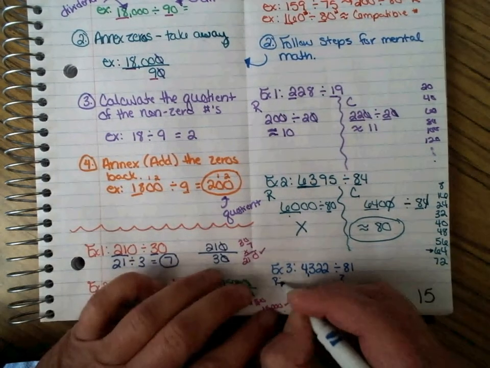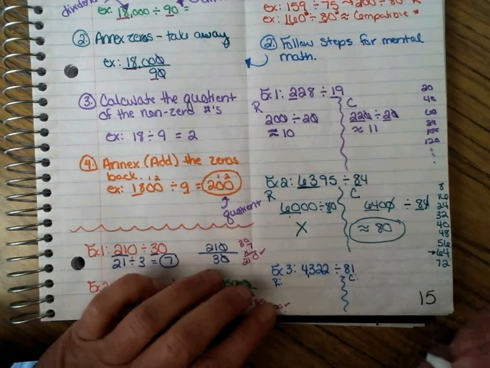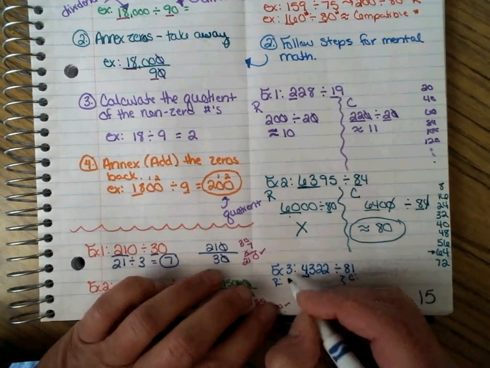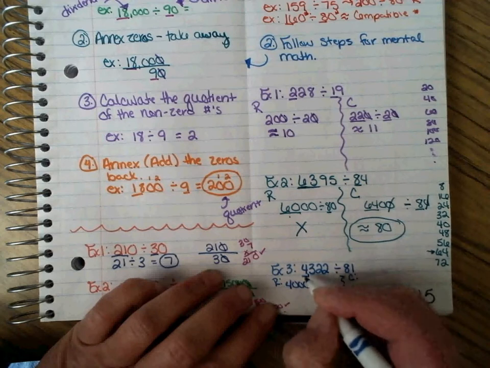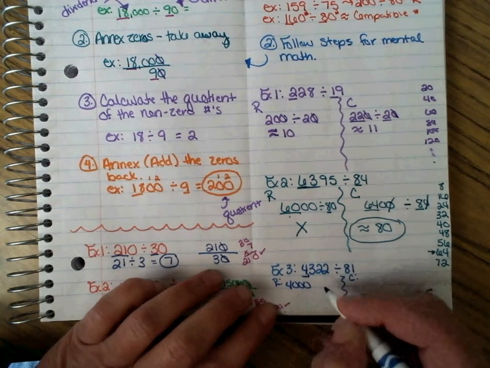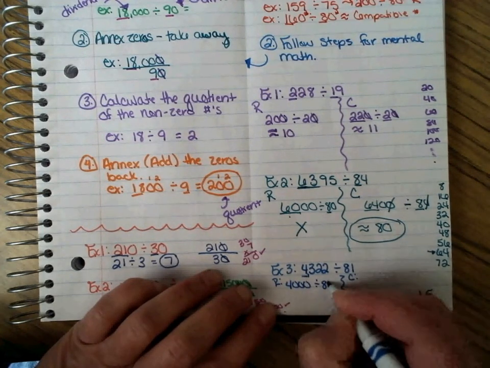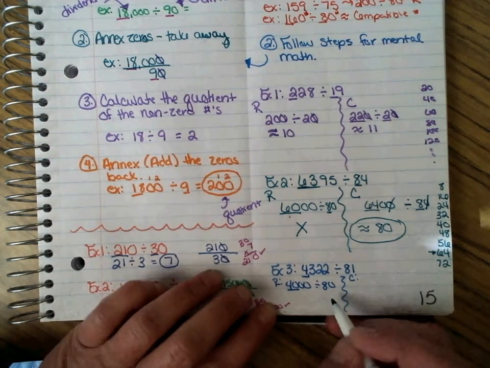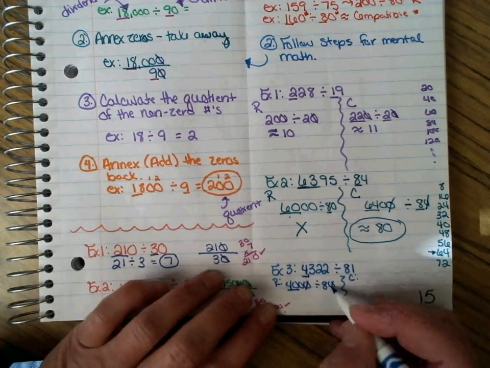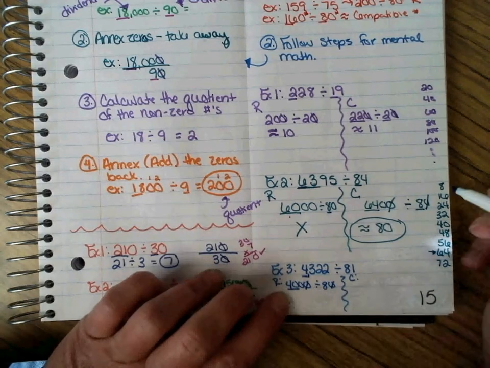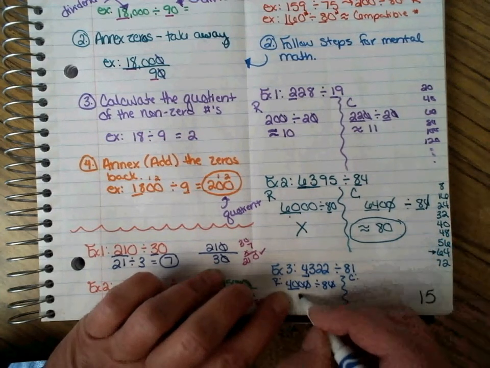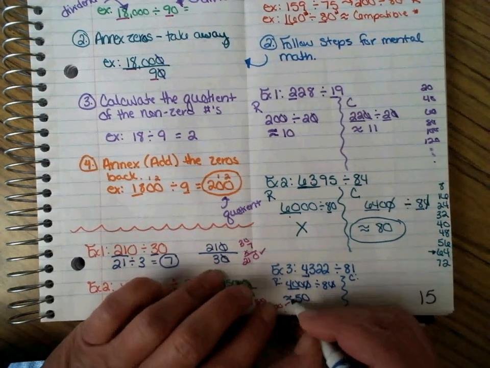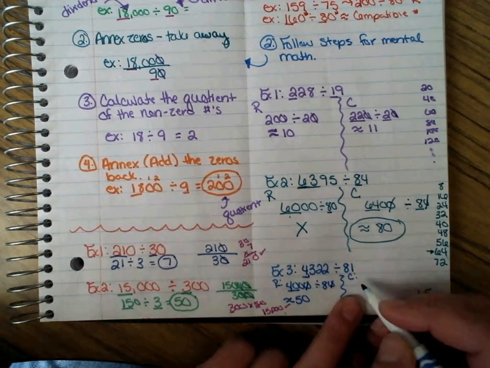So you've got rounding, okay, and you've got a compatible number. So rounding to the largest place value, that would give me 4,000, because look to the right, it's a 3, I leave the 4 alone, divided by 80. Now, 8 can't go into 4, but it can go into 40, okay, and then I would take 1 0 off, 8 into 40, 1, 2, 3, 4, 5 times, and so it would approximately be 50.